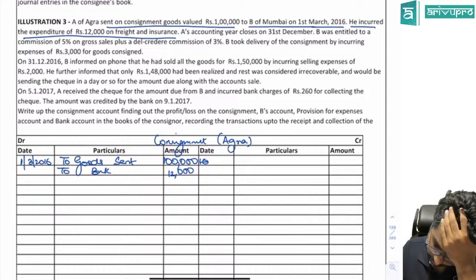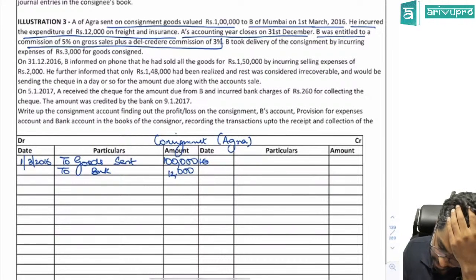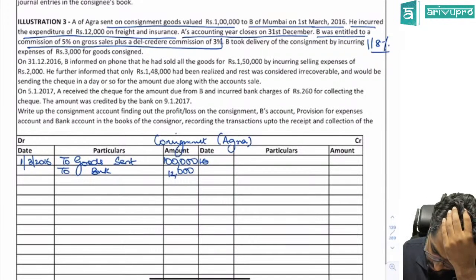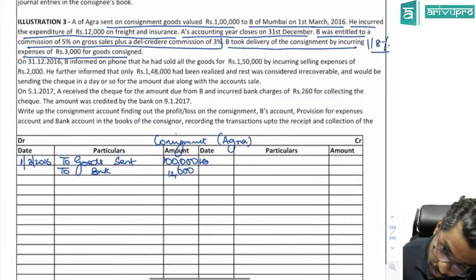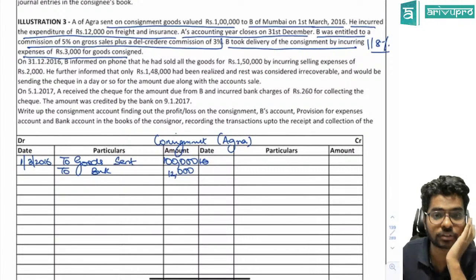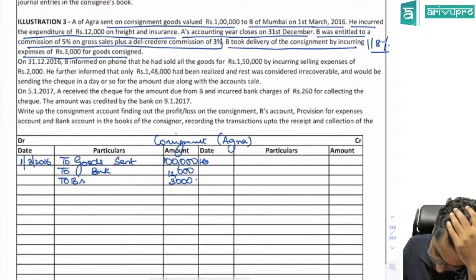Then A's accounting year closes on 31st December. B was entitled to a commission of 5% on the gross sales plus Del Cadre commission of 3%. That means totally we would be getting what? 8% commission. B took the delivery of the goods by incurring an expenses of 3,000. What's the journal entry for that 3,000? To B's account 3,000.